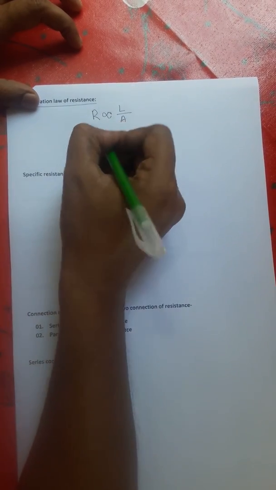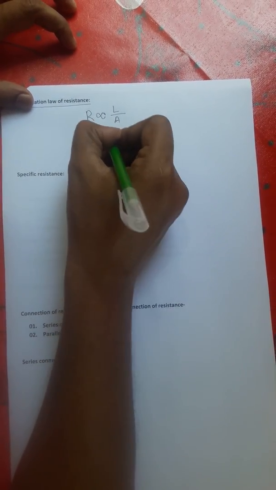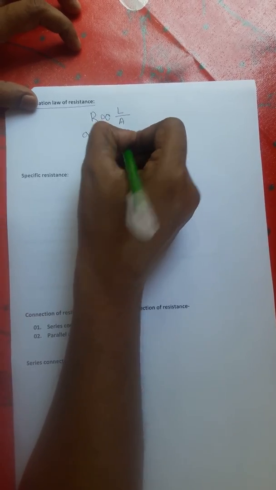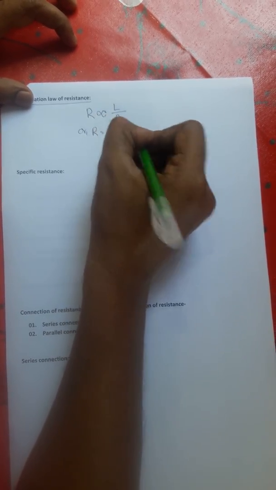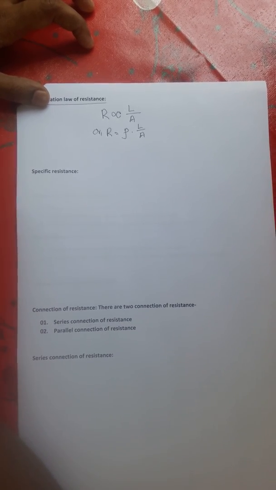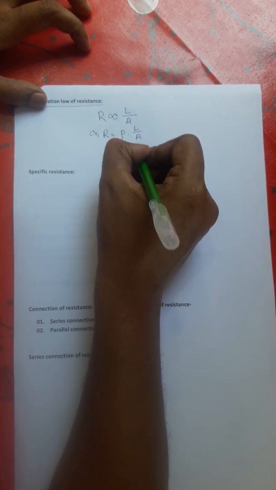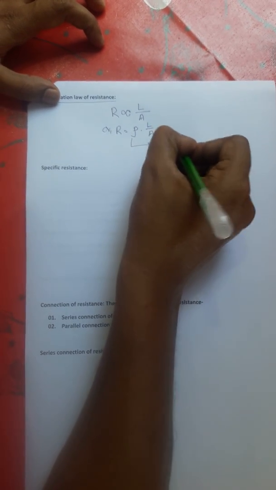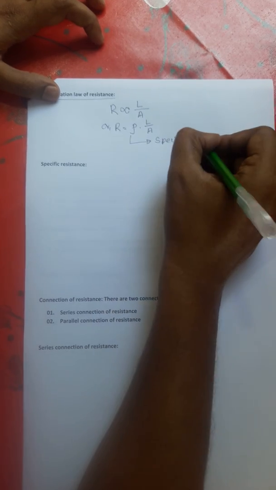Now I need to apply a constant term here, and that is R equal to rho into L by A. R equal to rho into L divided by A. And this rho is called specific resistance.